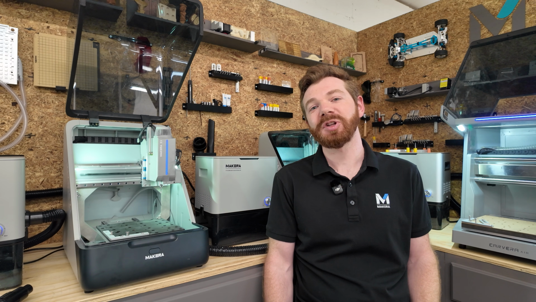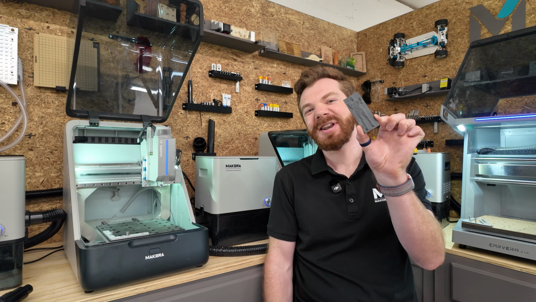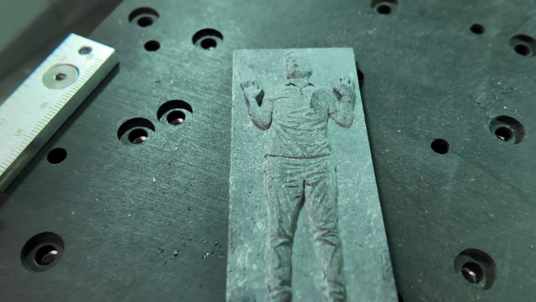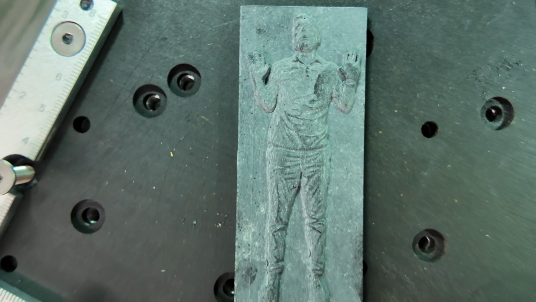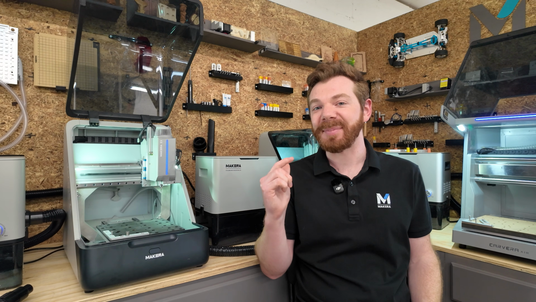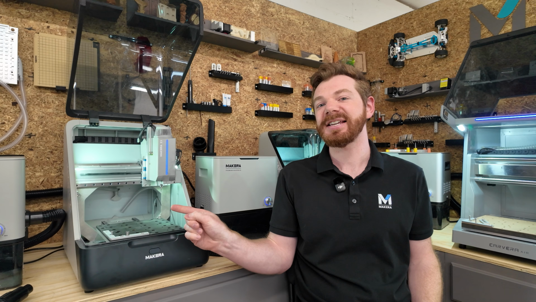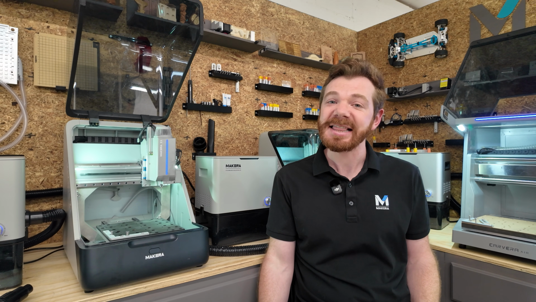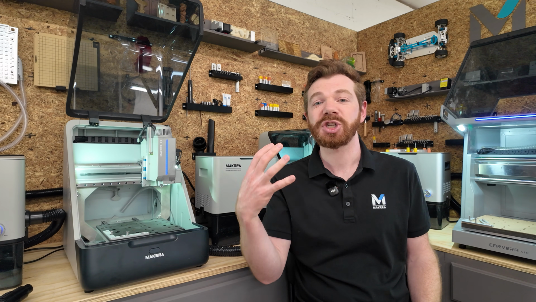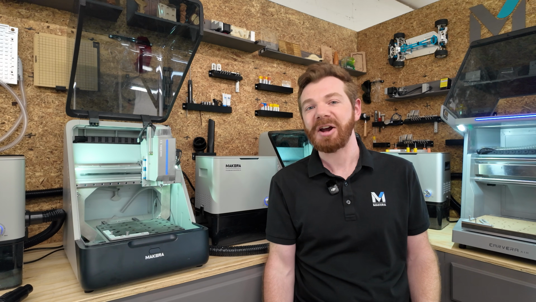And in this one, we're learning how I created this Carbonite-inspired 3D relief of myself using Makerables' AI Craft features and Makera Studio Beta and my Makera Z1 Desktop CNC. We're also going to look at how we can take that project after we've completed it and share it with the Makera community on Makerables Beta.